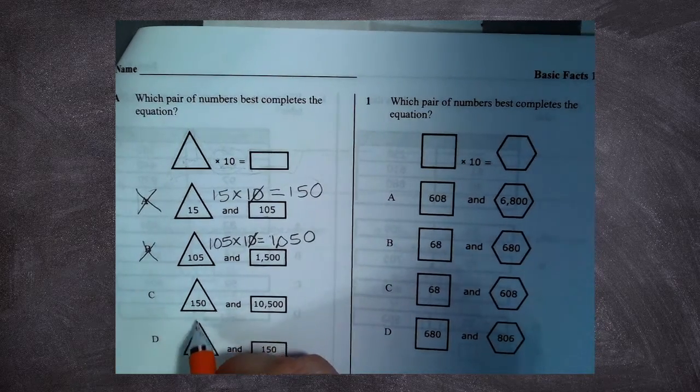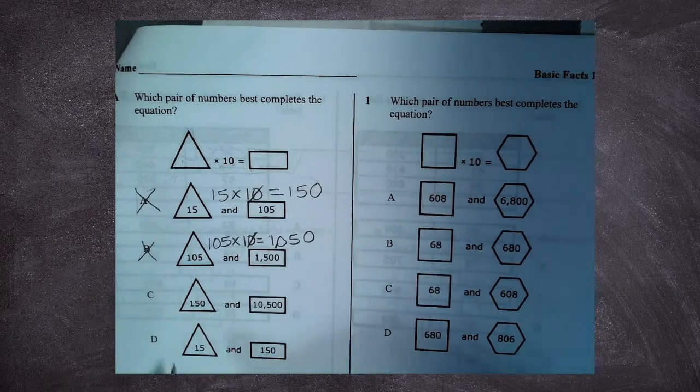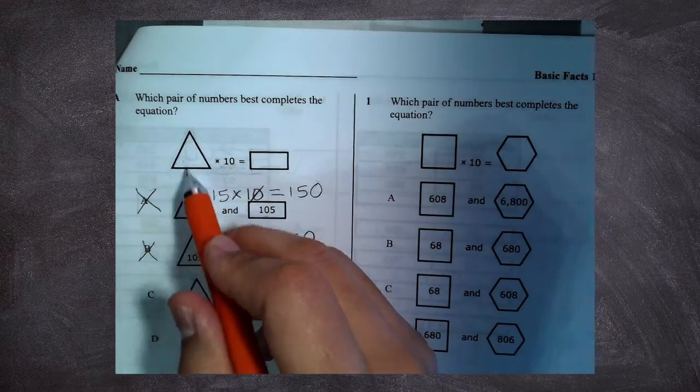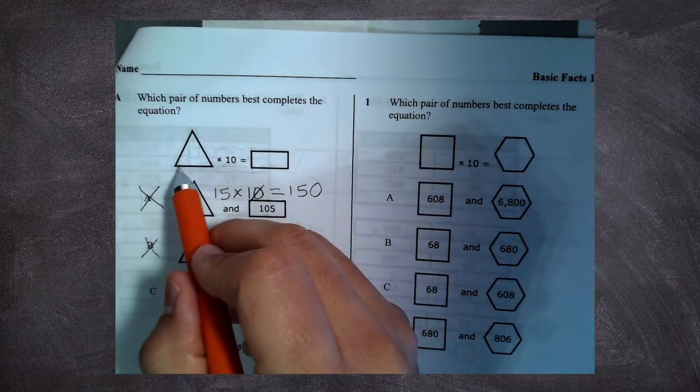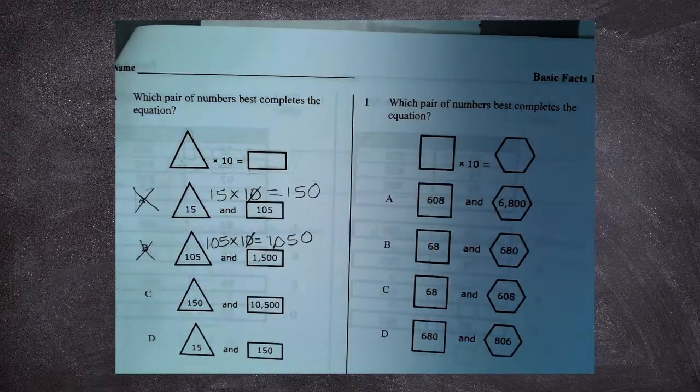Try the next one. 150 in the triangle and 10,500 in the rectangle. Okay, let's try it out. So if 150 is in my triangle, it means it's 150 times 10.